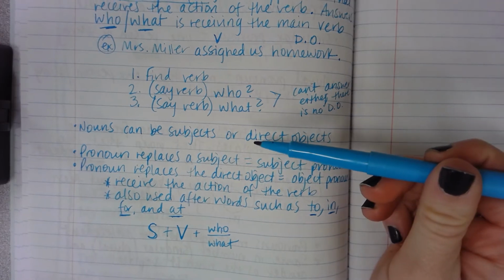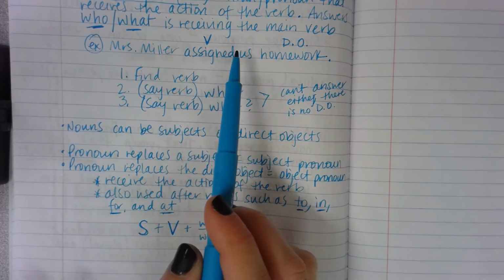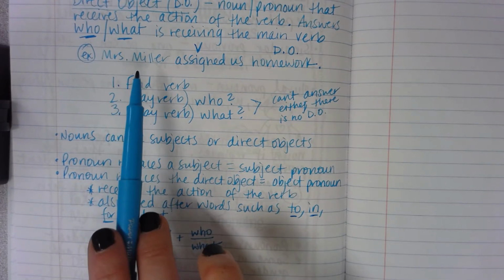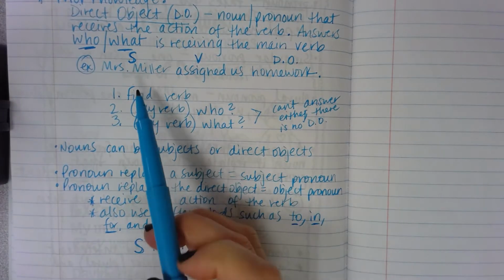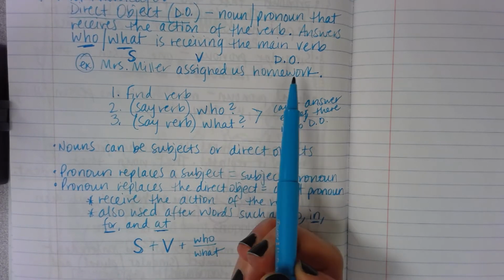Let's look at this example up here. Mrs. Miller assigned us homework. Well, we know that Mrs. Miller is the subject of the sentence. Now, if we were to replace Mrs. Miller with a pronoun, we could say she assigned us homework. She would then be our subject pronoun.